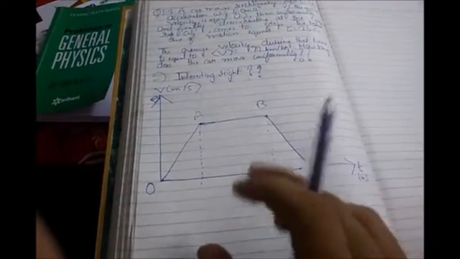This is velocity on the y-axis, this is the x-axis, and let me draw some dotted lines perpendicular to the x-axis over here. This is the graph that will give straight away the answer to this question. Let's focus on the question and take the answer out of it.